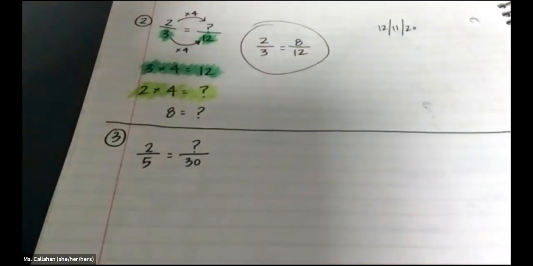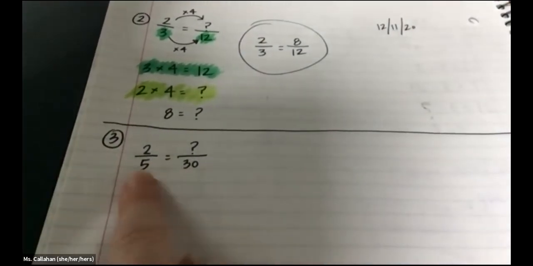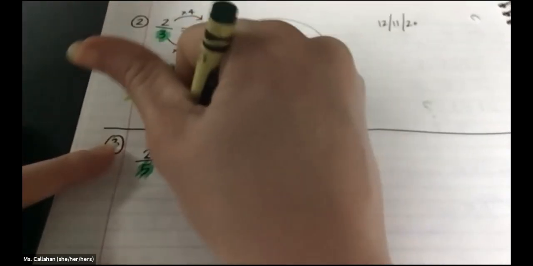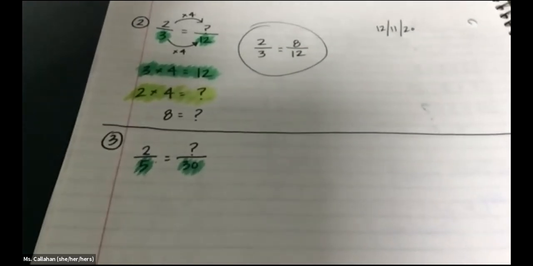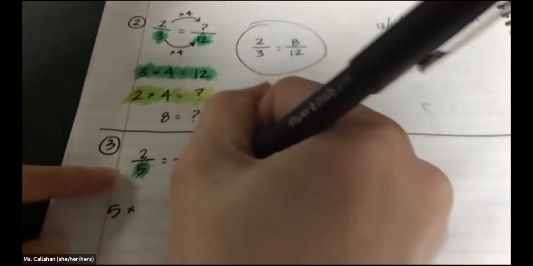Now let's think back to what we just did. We do know both denominators, right? So let's highlight our denominators. Okay. Now I want you to think 5 times what equals 30?